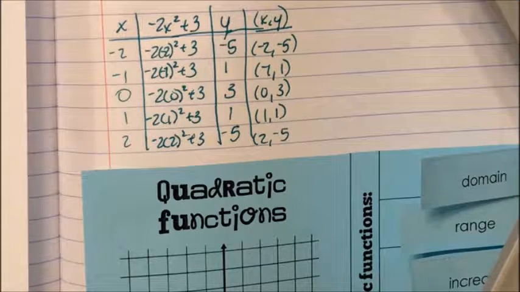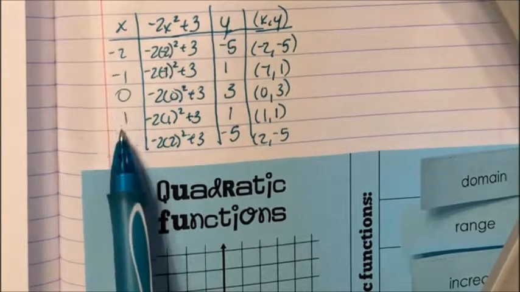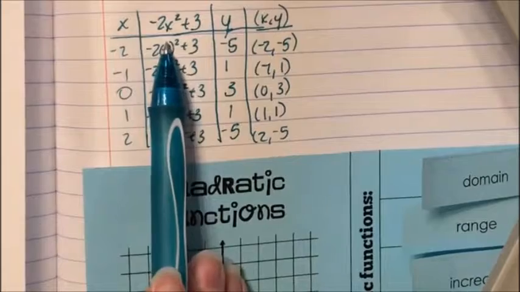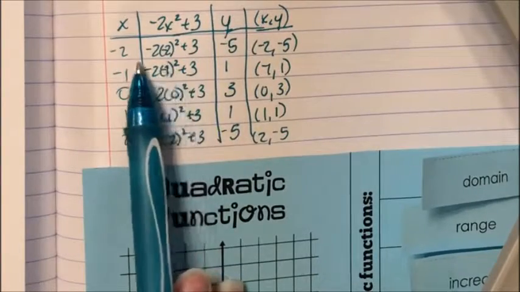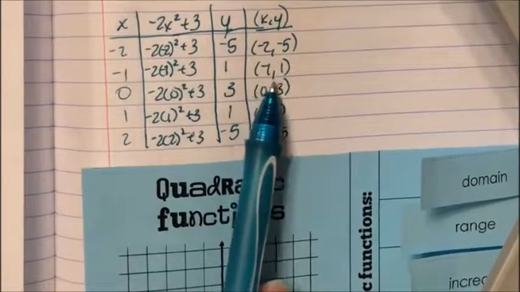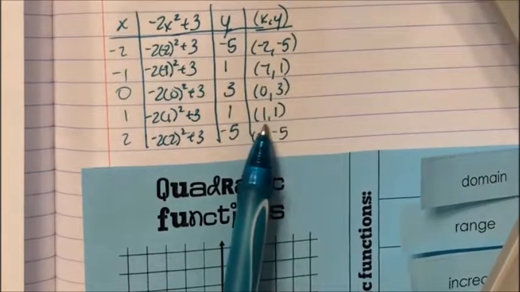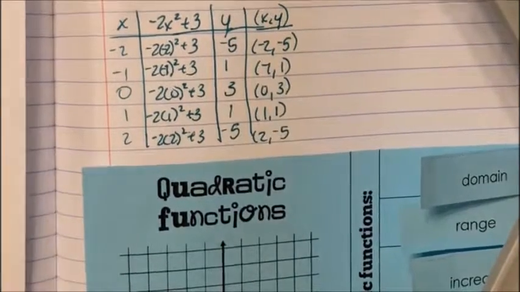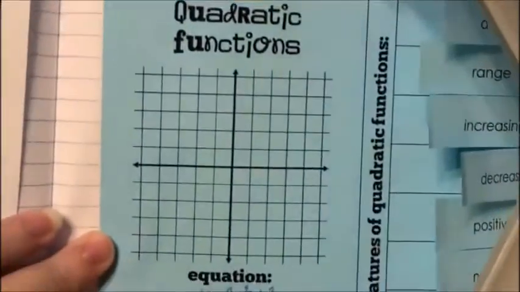These are the 5 points I chose: -2, -1, 0, 1, and 2, and I've worked out the math. I get the points (-2, -5), (-1, 1), (0, 3), (1, 1), and (2, -5). So I can graph those points.